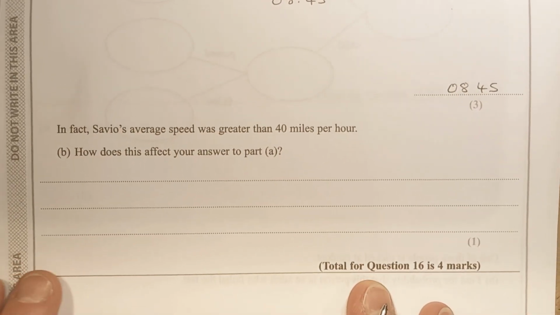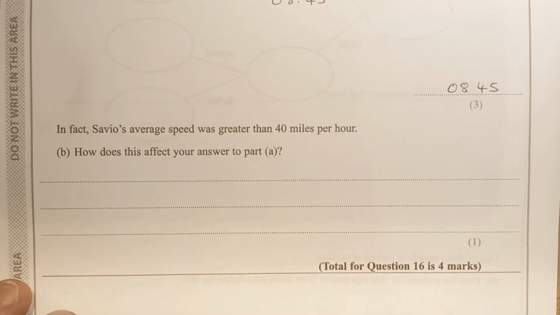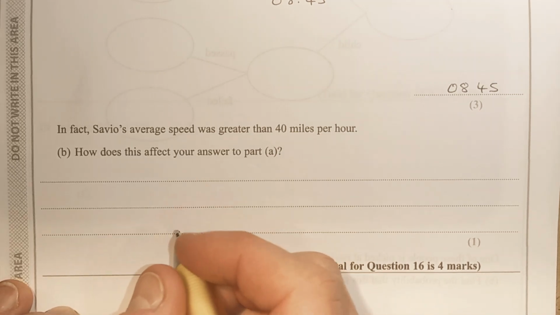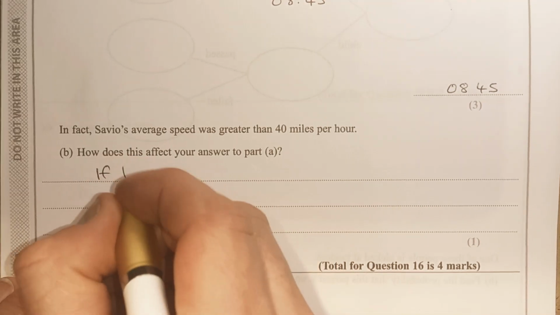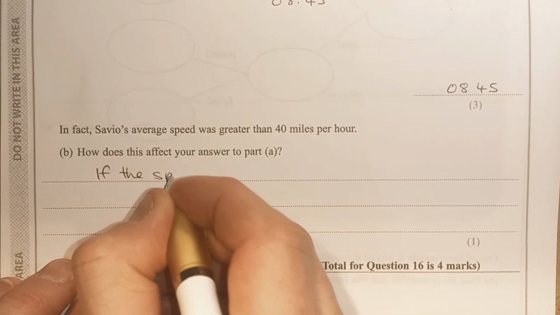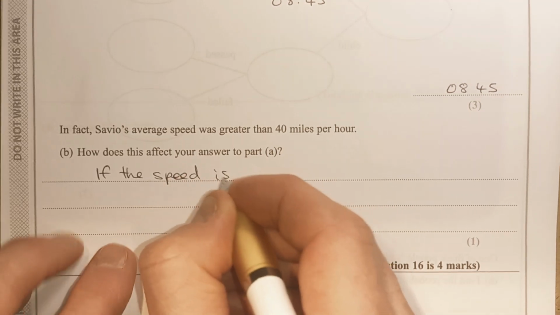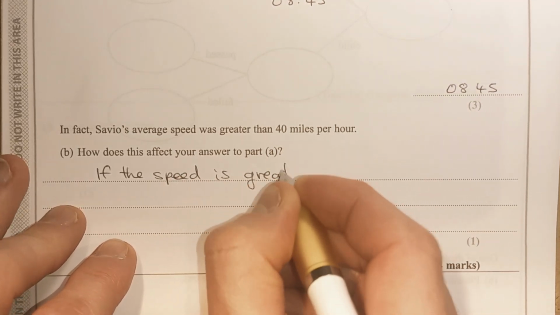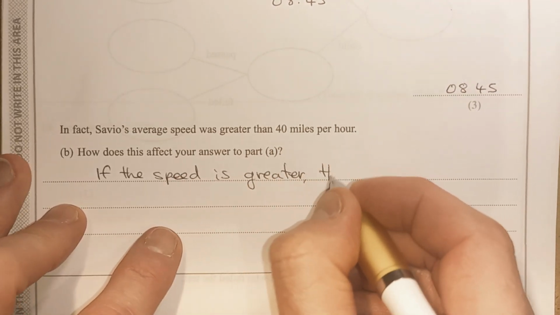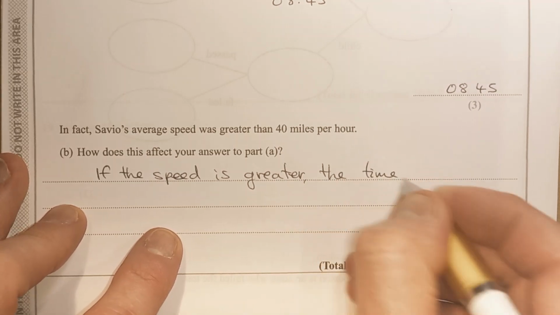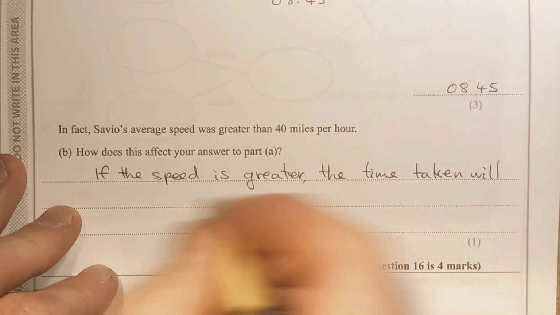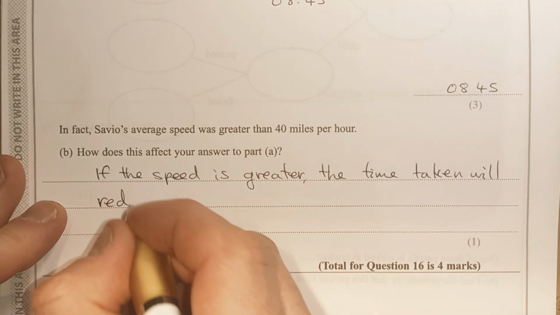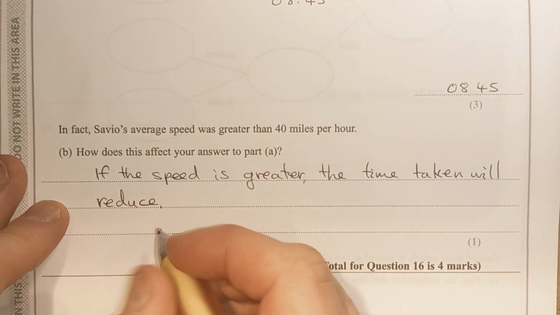In fact, Savio's average speed was greater than 40 miles per hour. How does this affect your answer to part A? So, if the speed is greater, the time taken will reduce. So you're driving faster, it'll take you less time to get there.